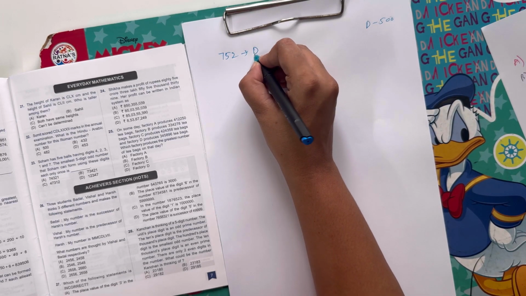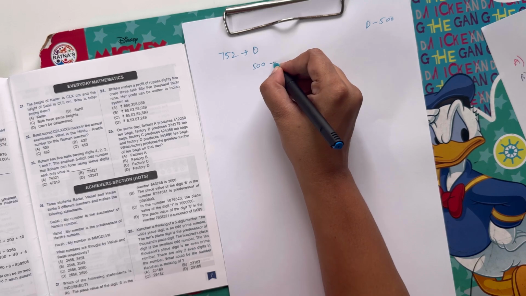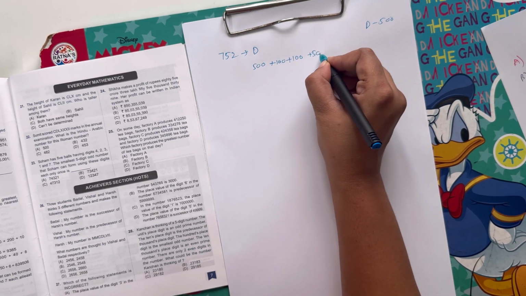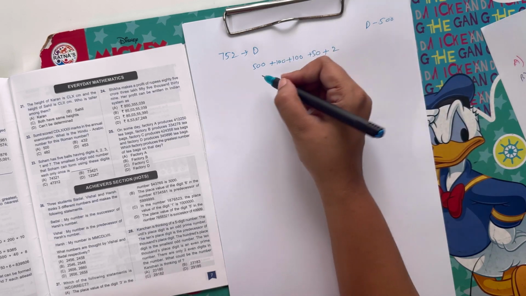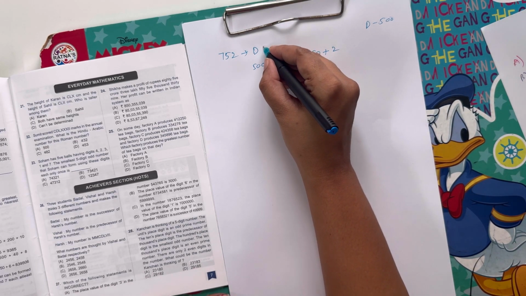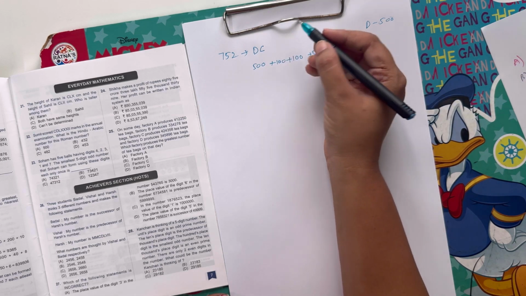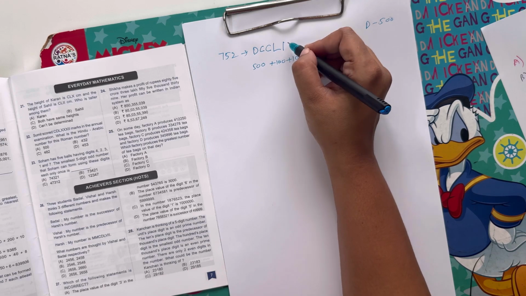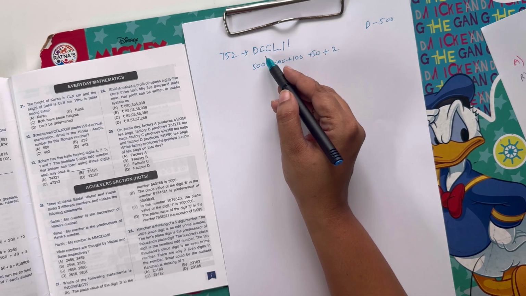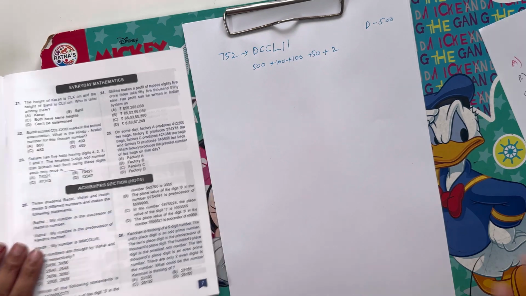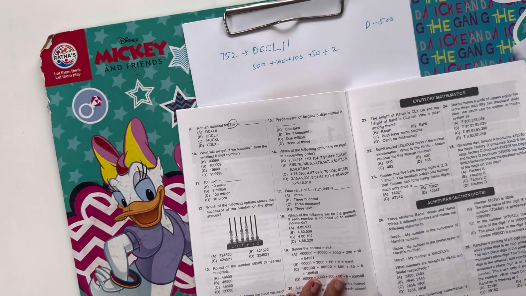So D is 500 plus 100 plus 100 plus 50 plus 2. How can you write this? D, and C is 100, one more C, then 50 is L, then 2 is I, I. So DCCLII is the notation for this question number 9.